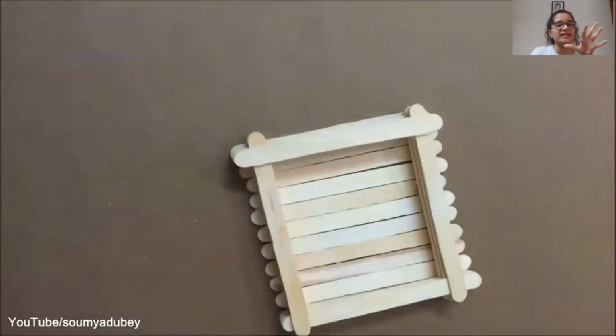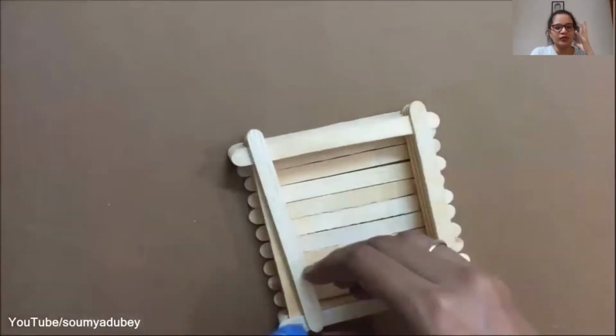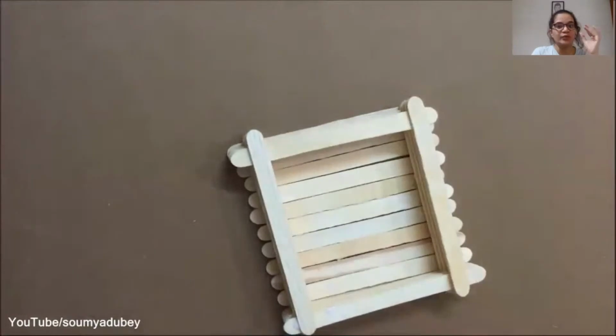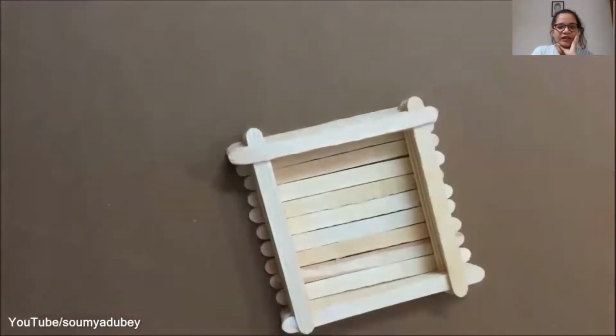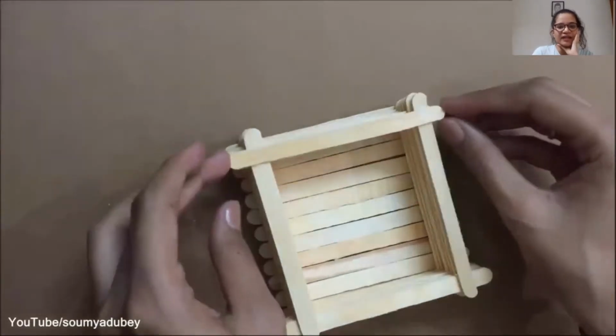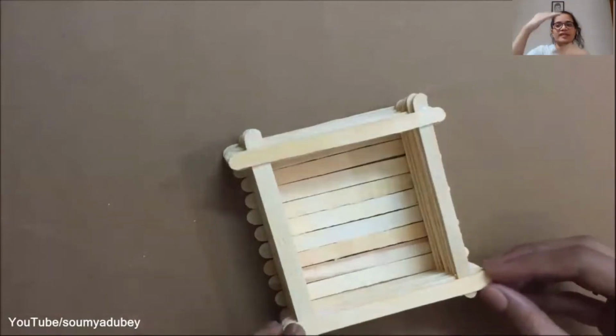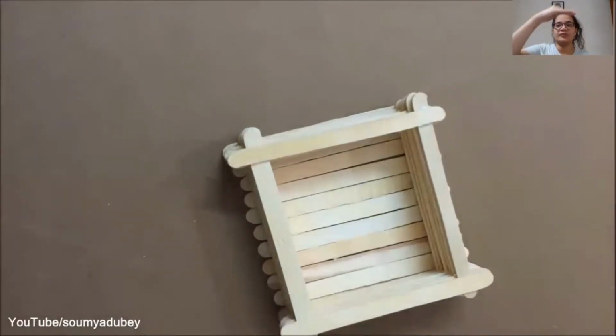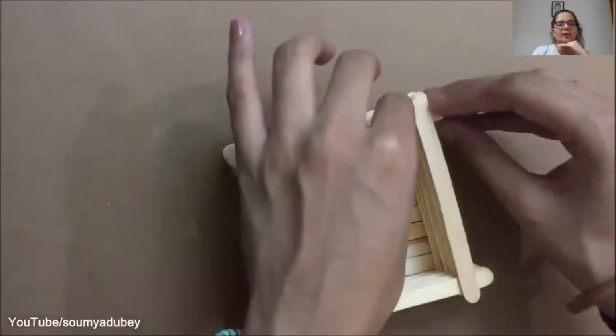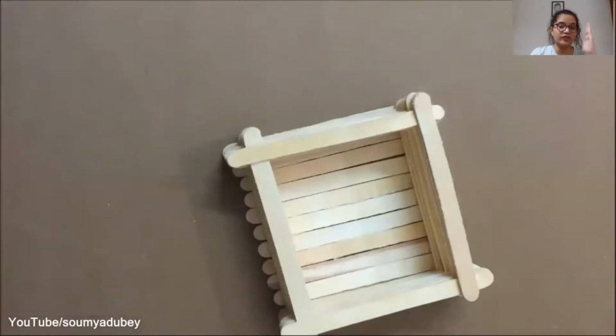Now this might take a little longer, but I'm going to go a little faster because I just want to show you how to do it, and then I'll tell you what you're supposed to do. I'm just going to keep sticking and increasing the height. You'll have to do all four sides. Just follow the same order: sides, bottom and top, sides, bottom and top, till you achieve your height.